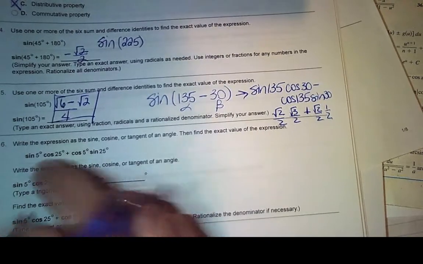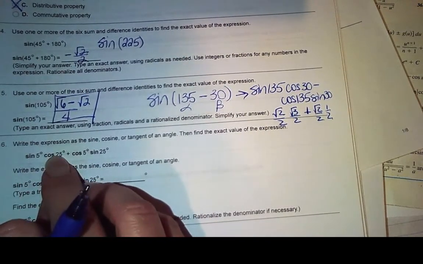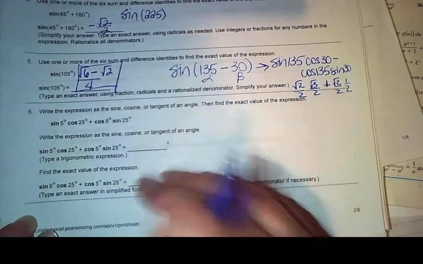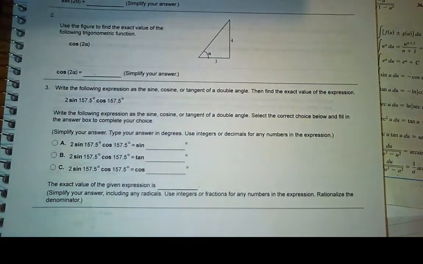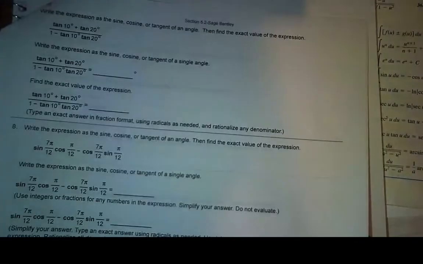So now work backwards. This is sine alpha cosine beta. So you know that if you add those together, you get 30. And so you should be able to fill that one in. I'm trying to find unique ones so that I don't waste your time. You can do this one. This is going to be tangent.